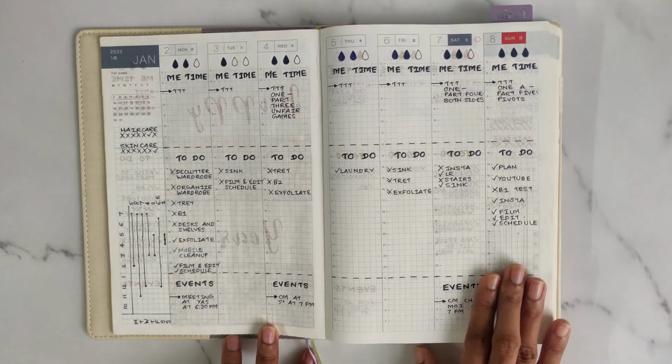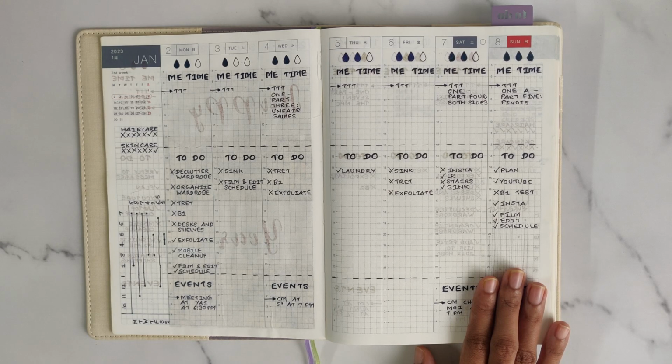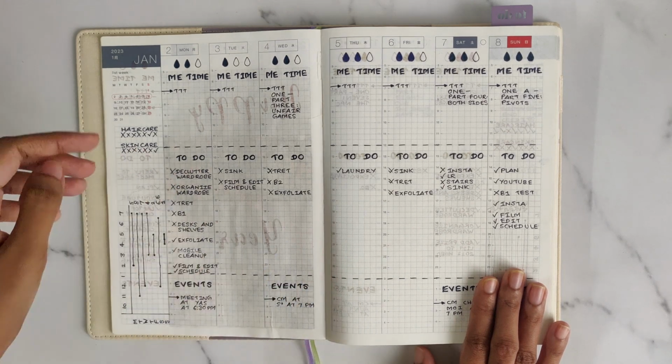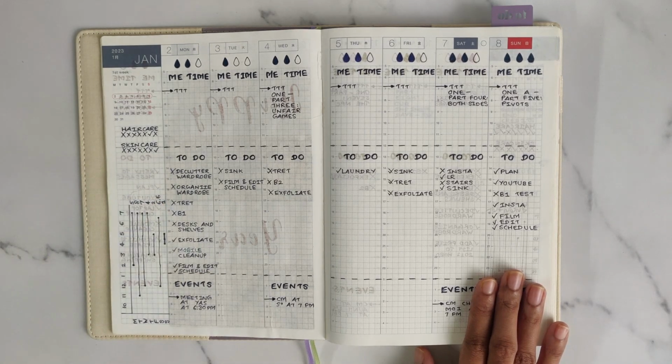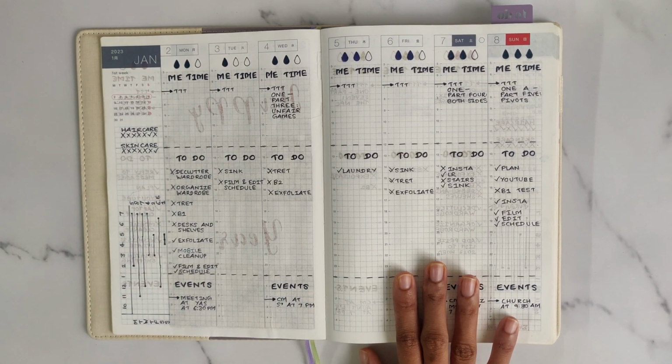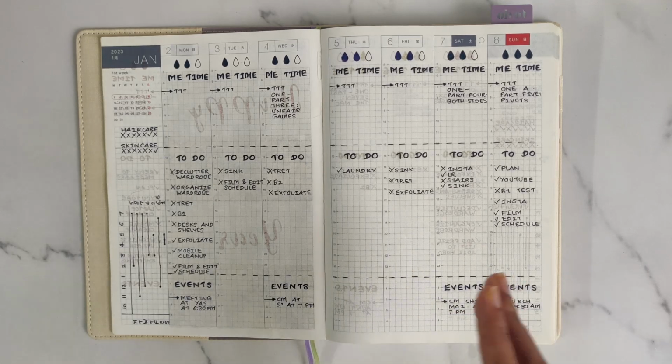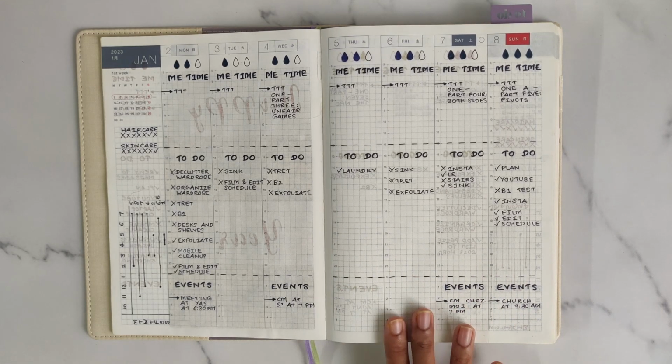Then we come to the to-dos over here. As far as the to-dos are concerned, this is very basic. If I do it, I tick it off or I cross it off as required. And sometimes what I do here is that after I've completed a task, I go and write it down because it just makes me happy to do so.